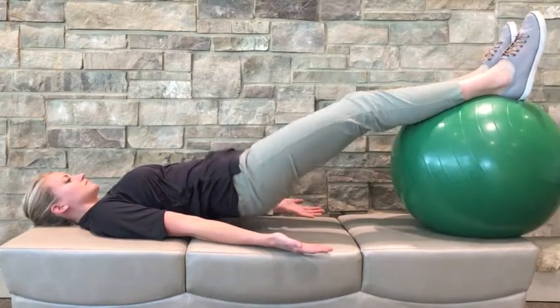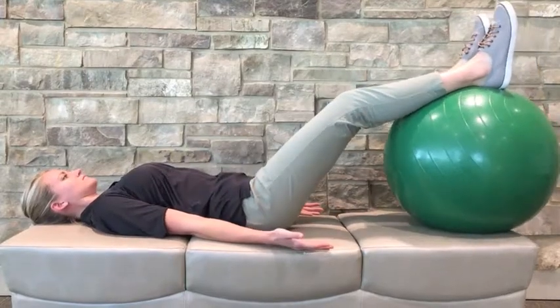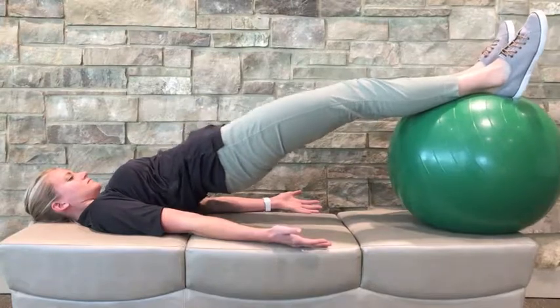We can advance that for more neuromotor control of the trunk by giving her a ball underneath her calves and ankles, while still getting core contraction, relative extension of the shoulder with scapular packing.